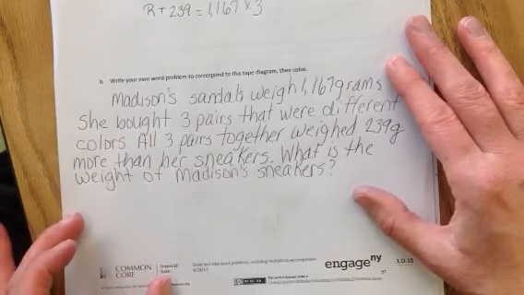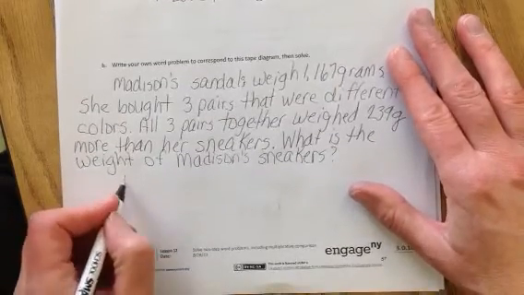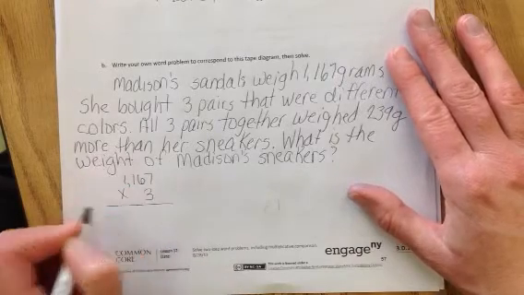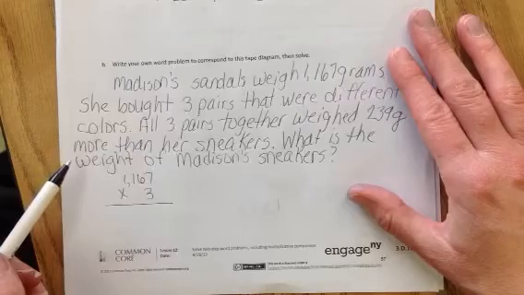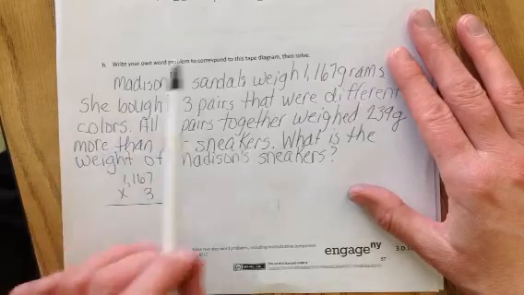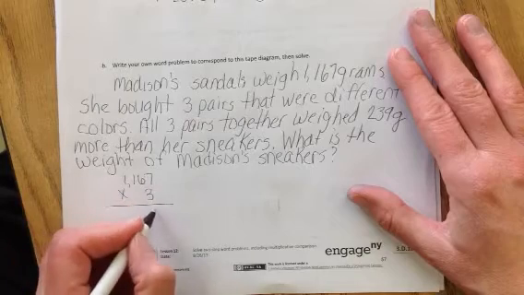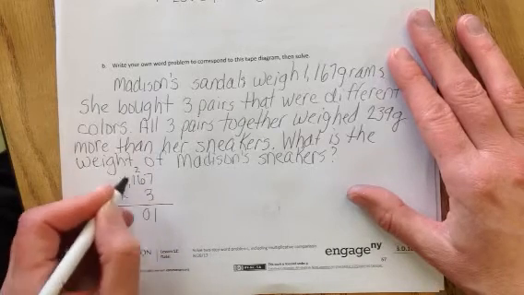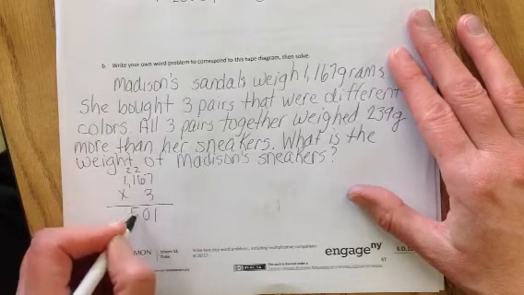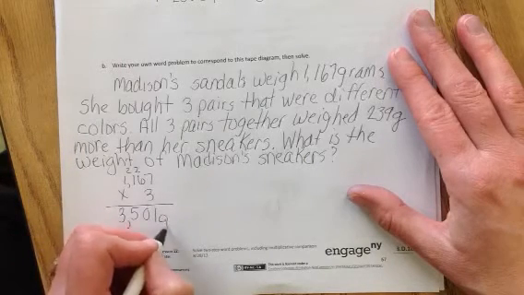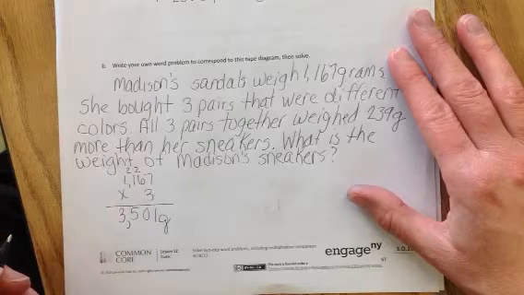So what I would have to do is take 1,167 and multiply it by 3 to find out the weight of all of her sandals. So all of her sandals together weigh 3,501 grams.